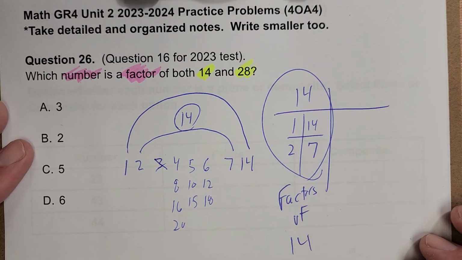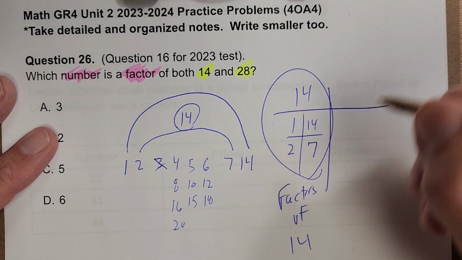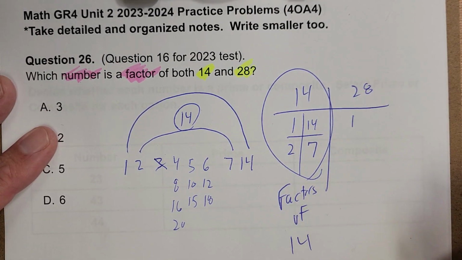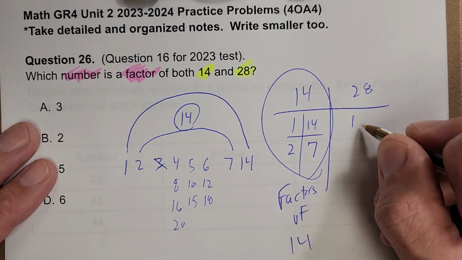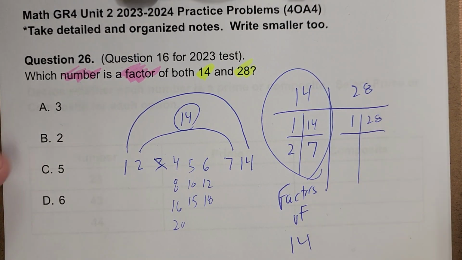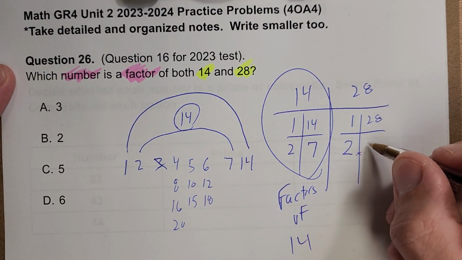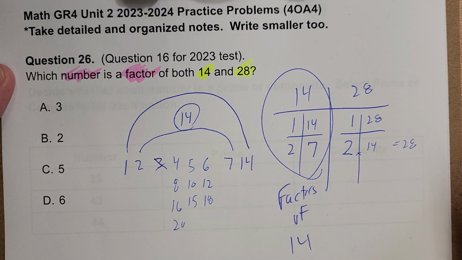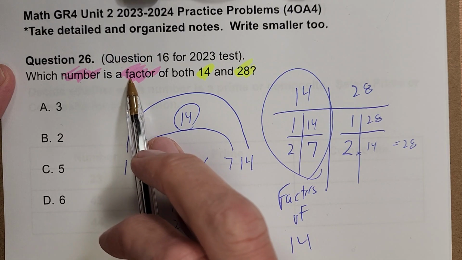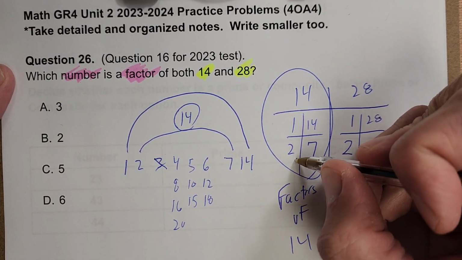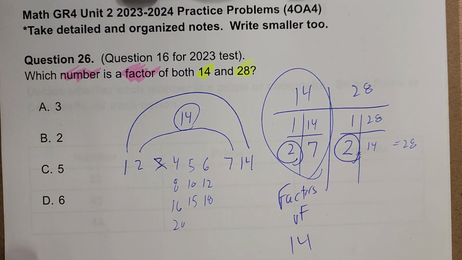Now you do the same thing with 28. So come over here, 28, always start with 1, all right? So I put 1 over here. 1 times 28 gets me 28. Now, for the students who are still learning the multiplication facts, this does become hard and you need to write it out. However, since I'm really good with my multiplication facts, 2 times 14 equals 28. So these are factors. So we need a number that is a factor for both 14 and 28. Oh, I think I found it. It's 2 and 2. See that?